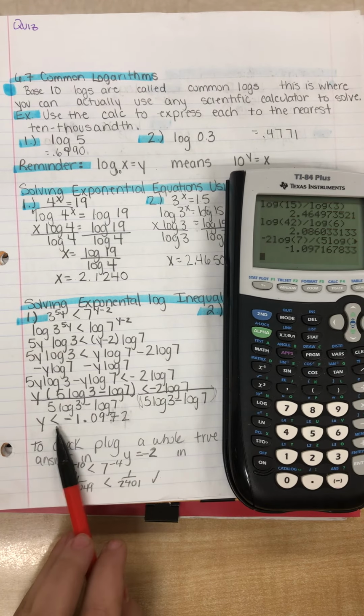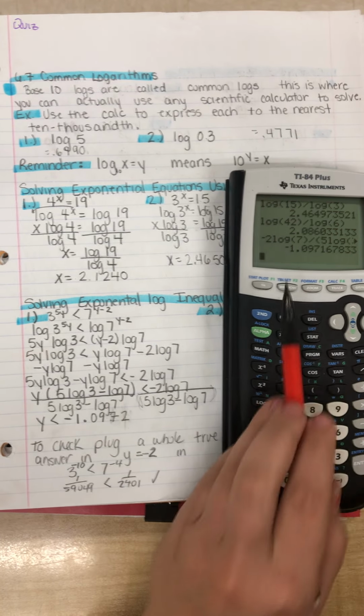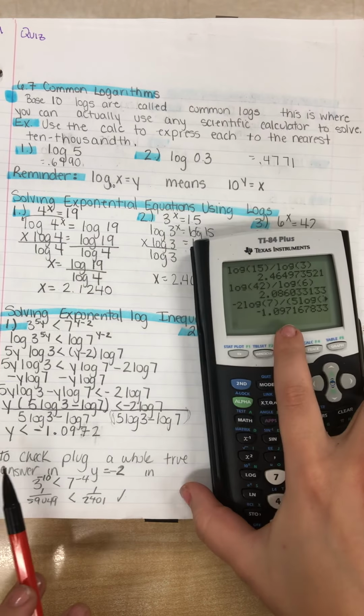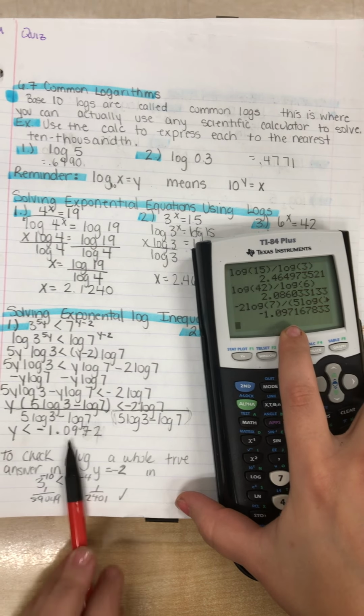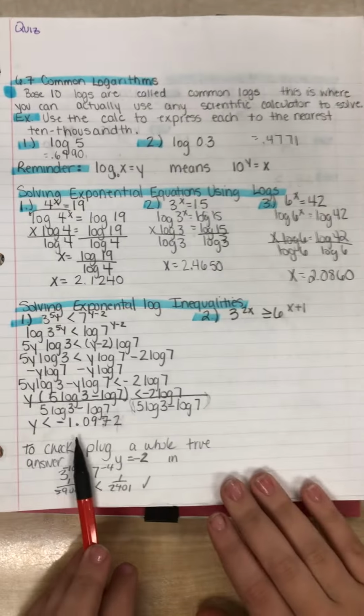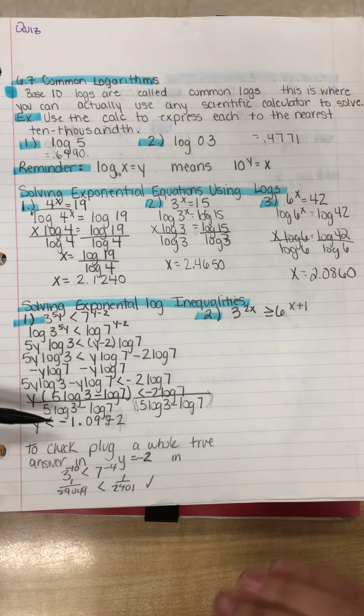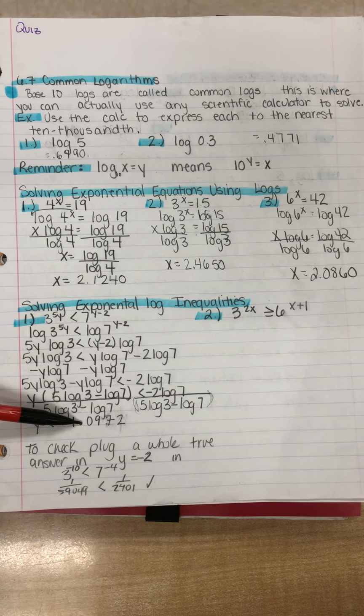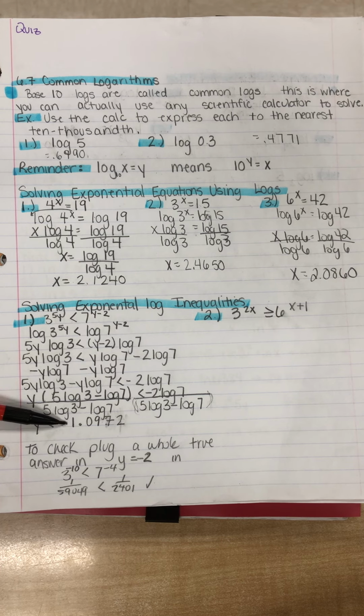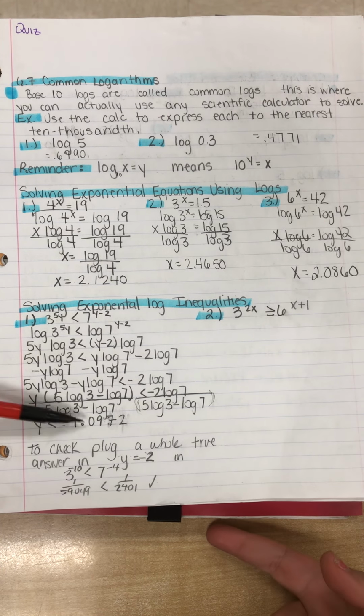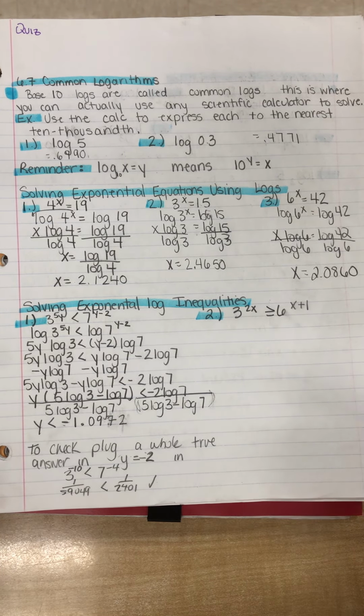And then look, y is less than, because that's what my inequality said. And then look, my decimal in my calculator is the same as the one on my paper, okay? To check your answer, you can always pick a number that's less, like that's true than this. So like -2, y equals -2. See if you plug it in, if it makes this true or not, okay?